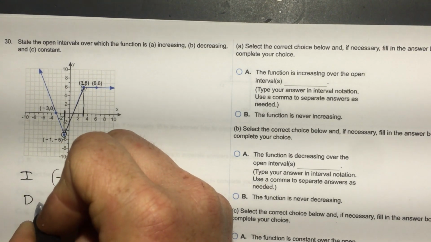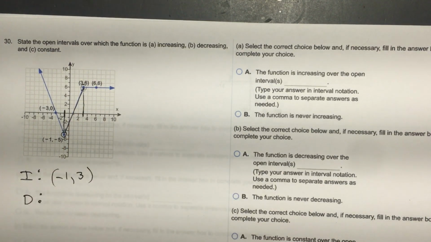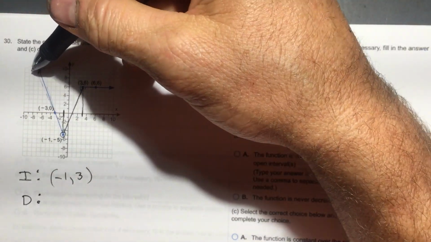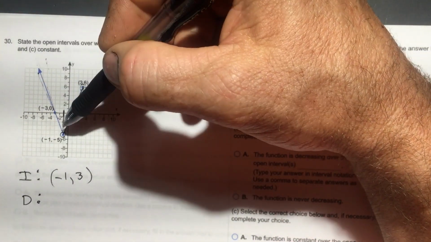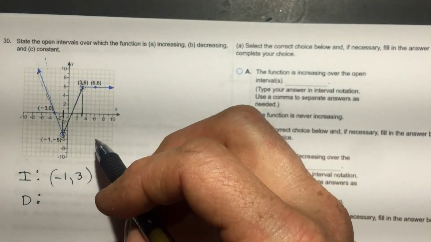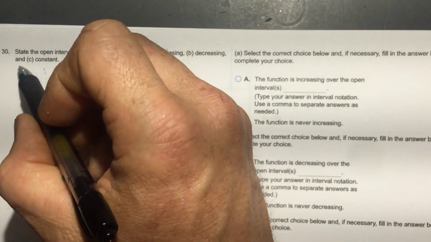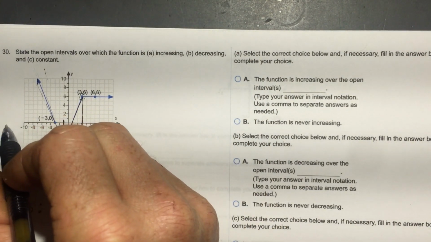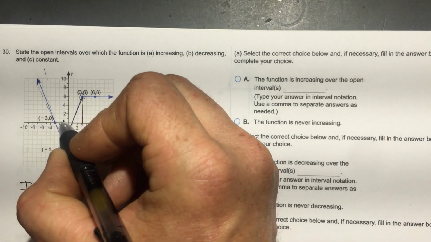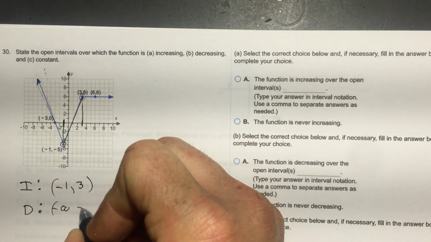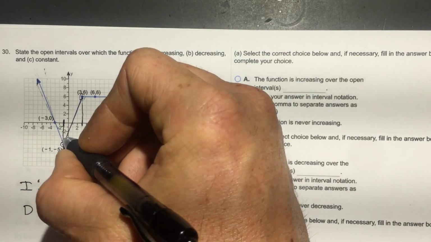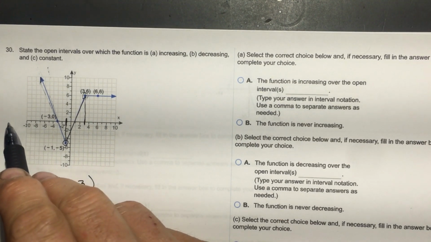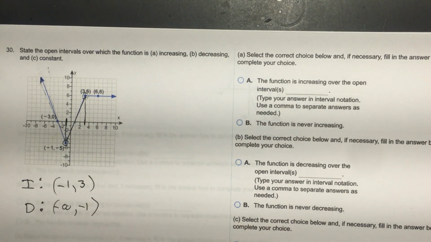Now, when is it decreasing? Decreasing right here. This is decreasing because as you go from left to right, it's going downhill. Now, where does it start? Well, look at this arrow. It keeps going forever, so it starts at -infinity. It comes and comes, going down, down, and down until it gets to right there at -1. And then at -1, it starts increasing. So the interval on which it's decreasing starts at -infinity and goes all the way to -1.